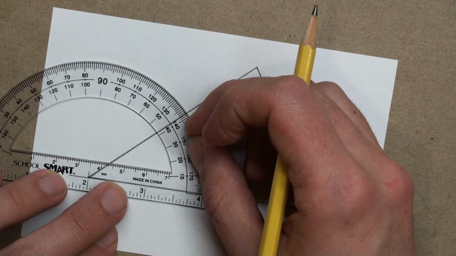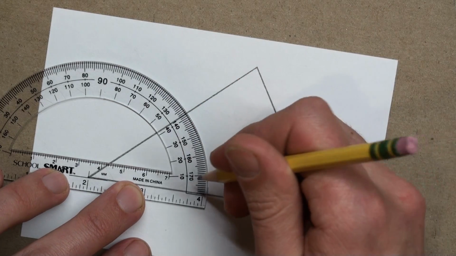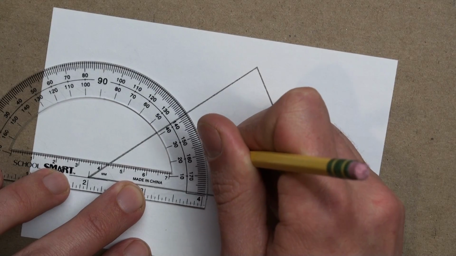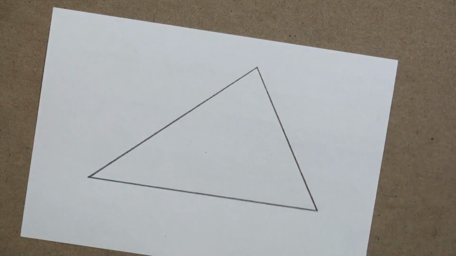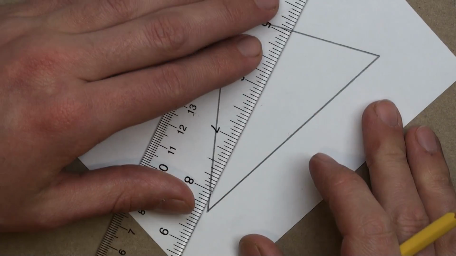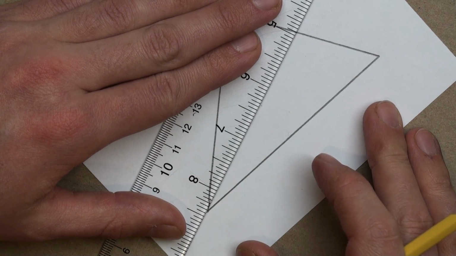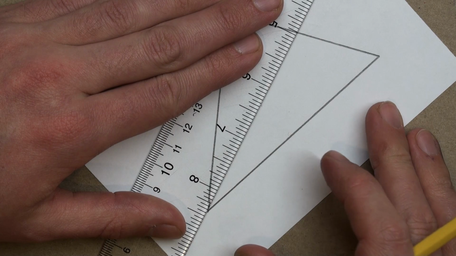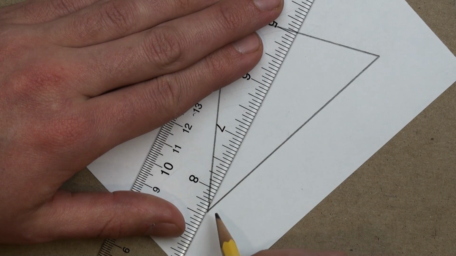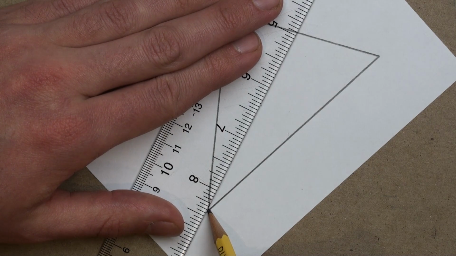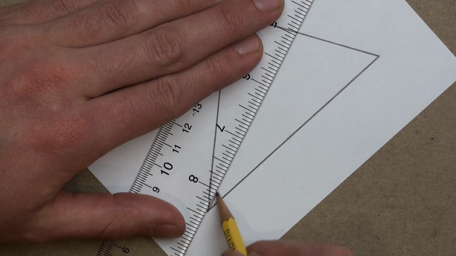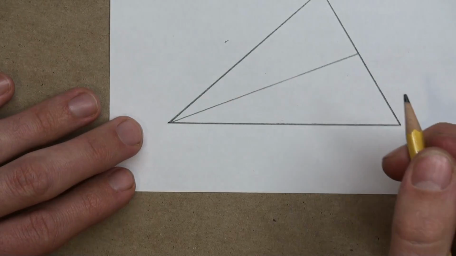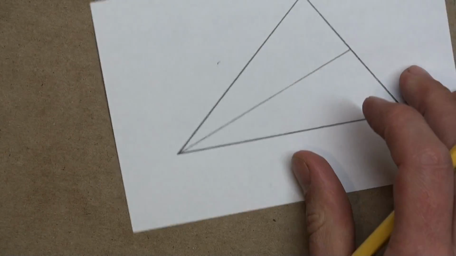Okay, it's 42 degrees, so I'm going to go to 21 and just make a little mark, because that's where my angle bisector line is going to go through. So the angle bisector of this angle will go like that.